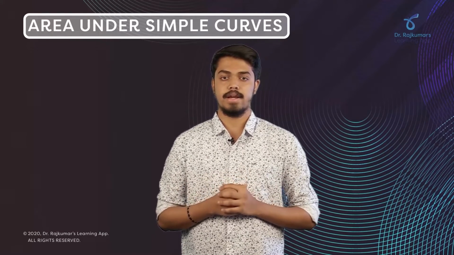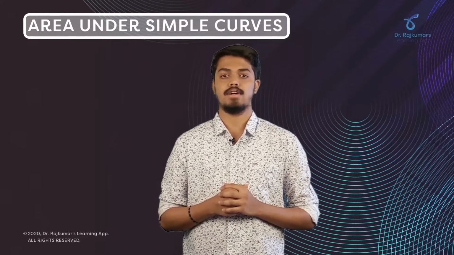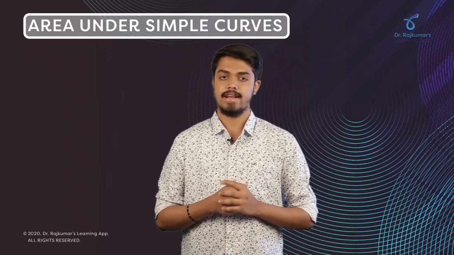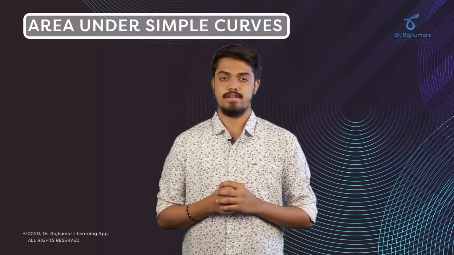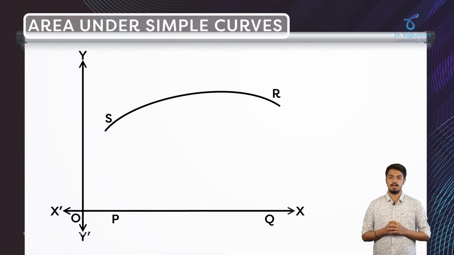The area under the simple curves. To start off with this topic, I would like to give you an example of a curve. Since we'll be dealing with x and y, which is nothing but 2D geometry, we'll be considering the quadrants of the graph. Consider a curve that is plotted in one of the quadrants. For our simplicity, let us take the first quadrant.